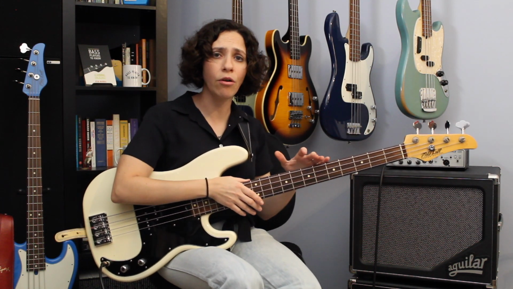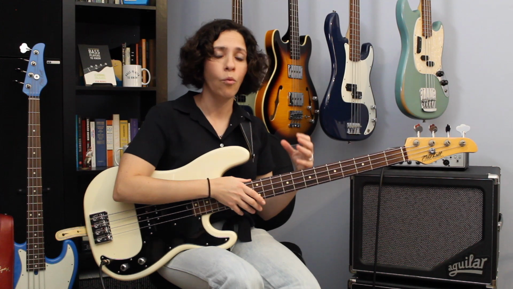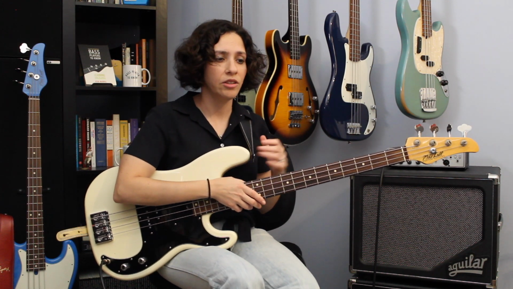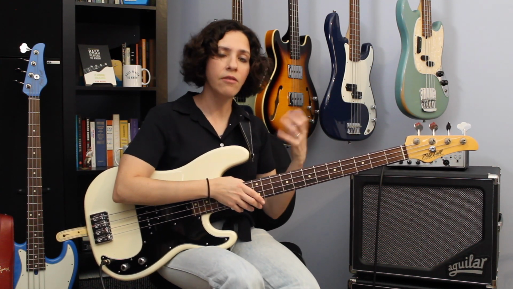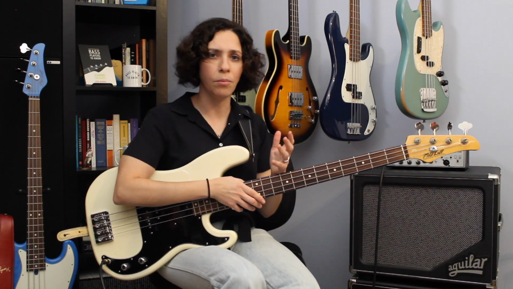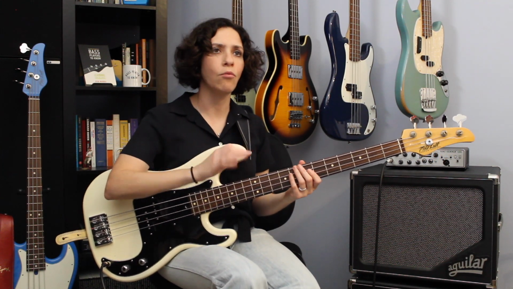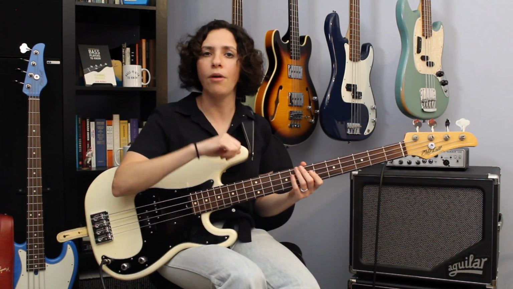Learning where they are on the fretboard is really important. So one exercise that I like to do is to just acclimate myself to this, give it a little bit of a groove so it doesn't feel so banal, and I'm just picking a rock groove, kind of just like a 1, 2, and 3.